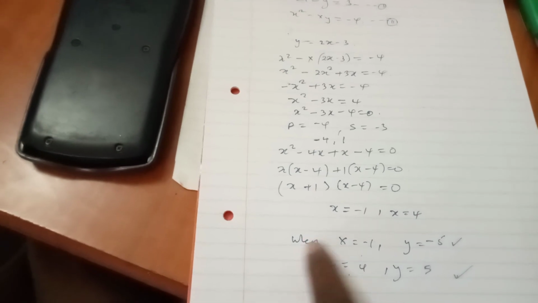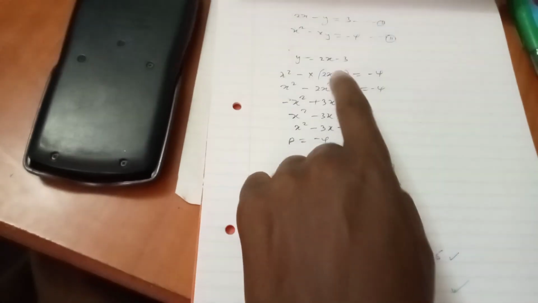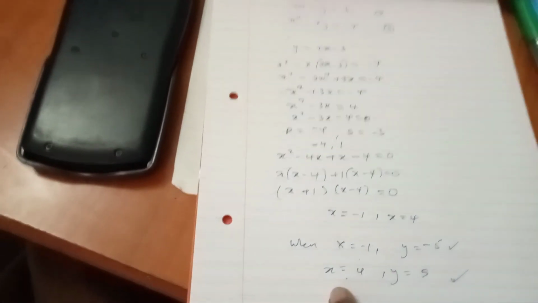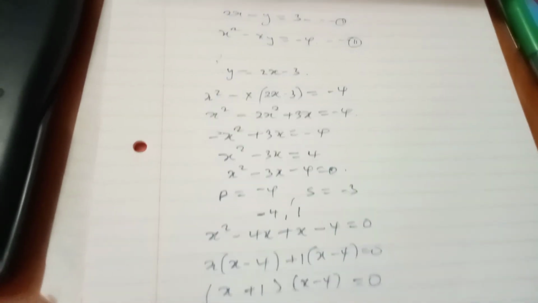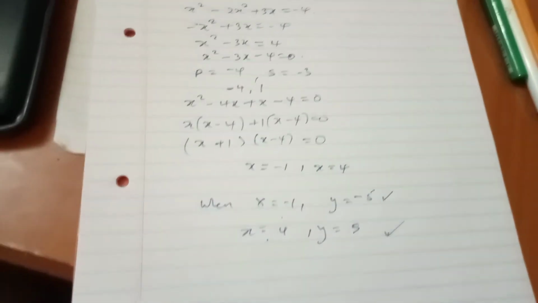And you have to write like this: when x is -1, y is -5. And when x is 4, y is equal to 5. And that is what you're supposed to do as far as that question is concerned.